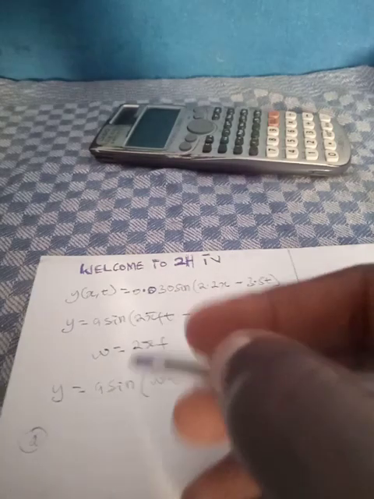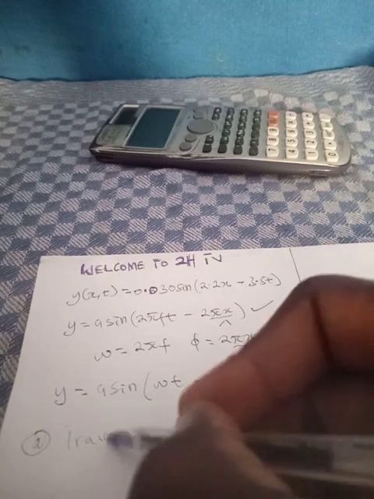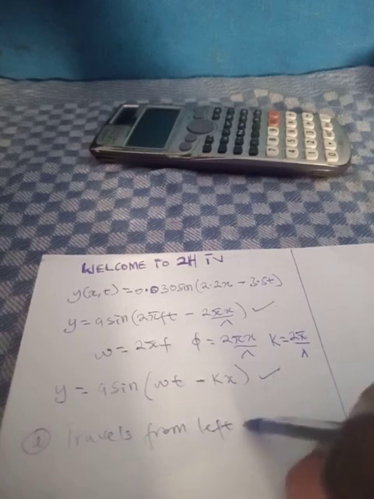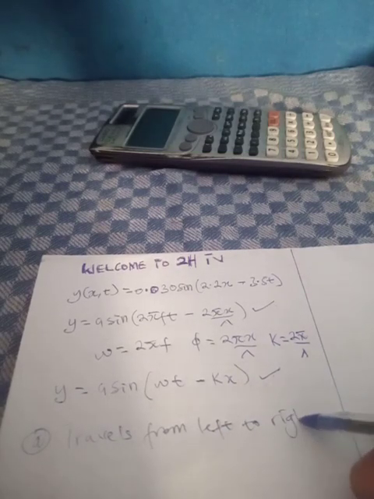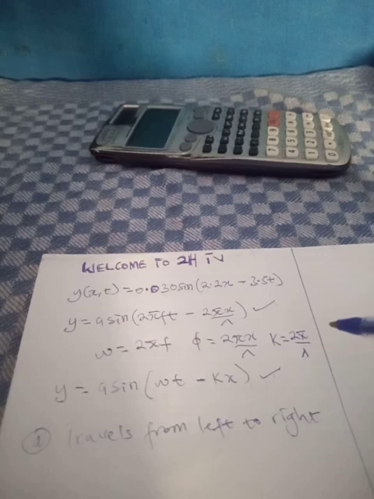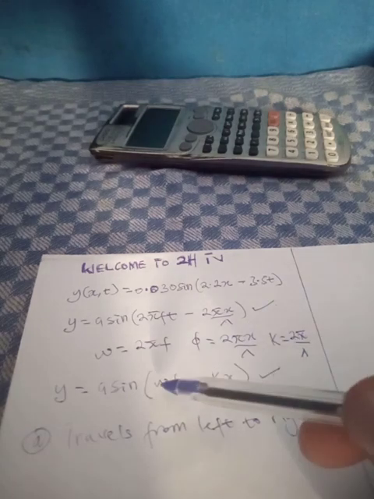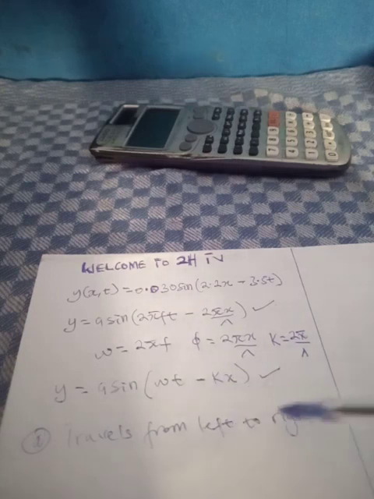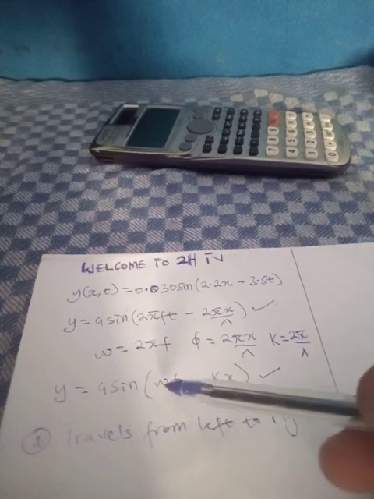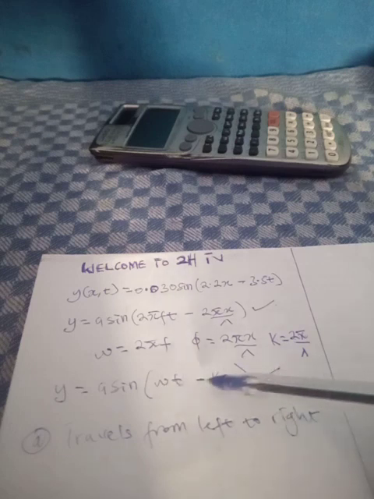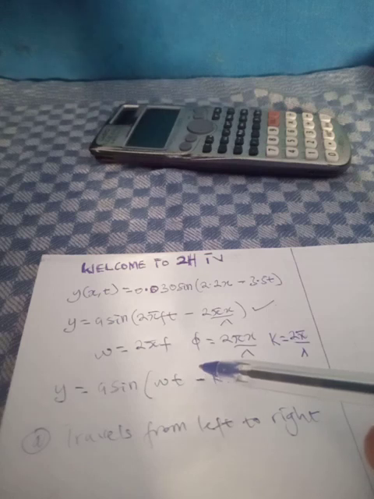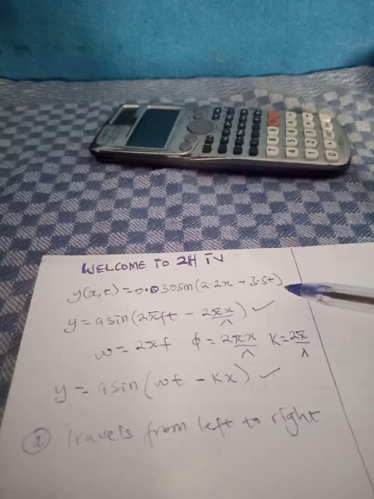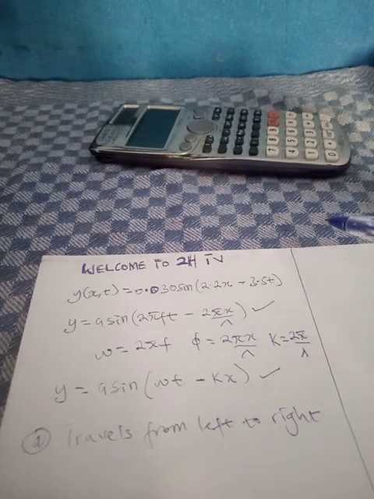So the wave travels from left to right. If it happens that the omega t is positive and the kx becomes positive, then we say that the wave travels from right to left. So take note of that.